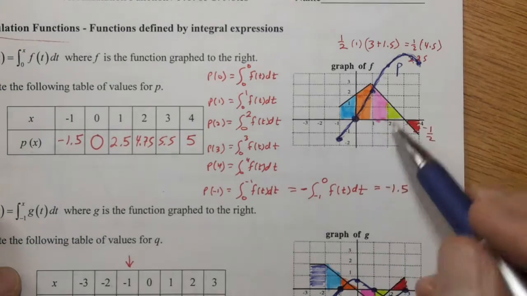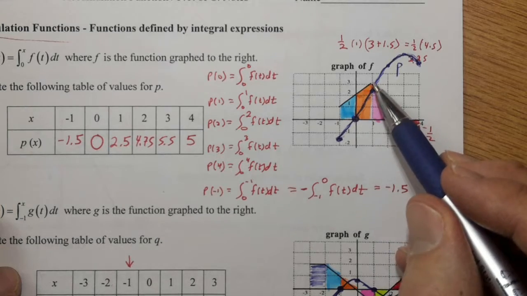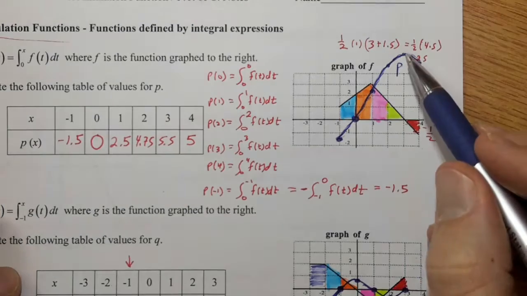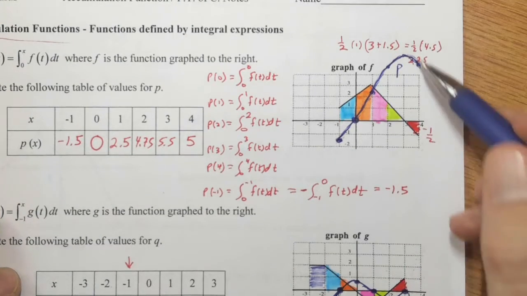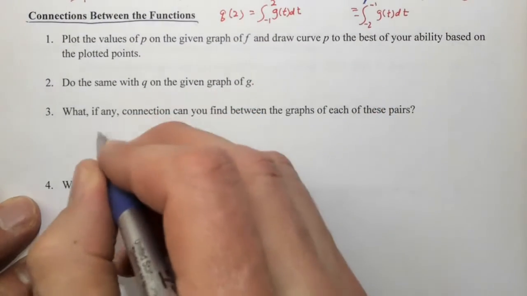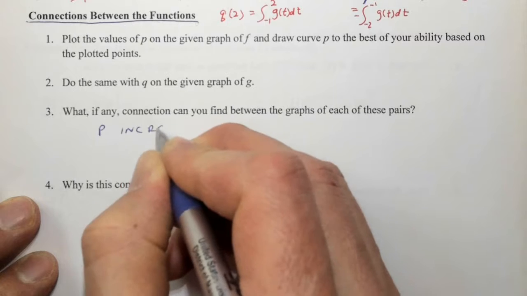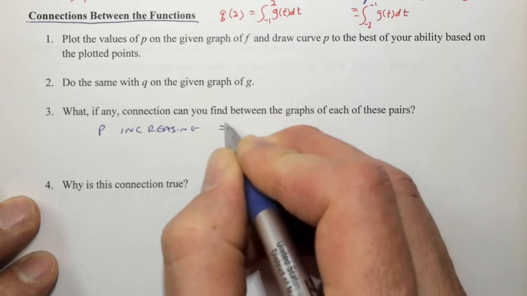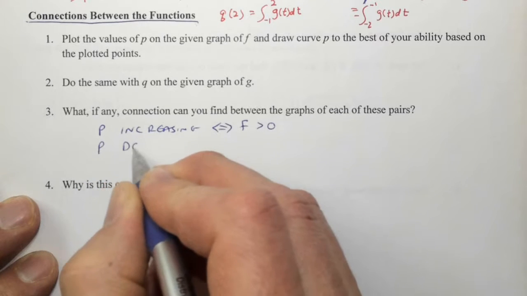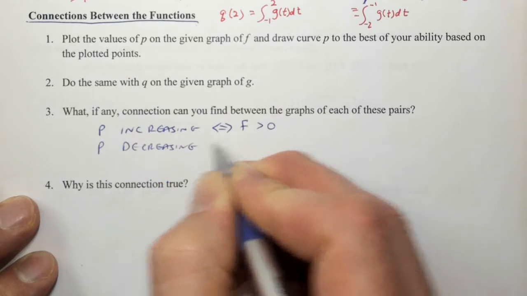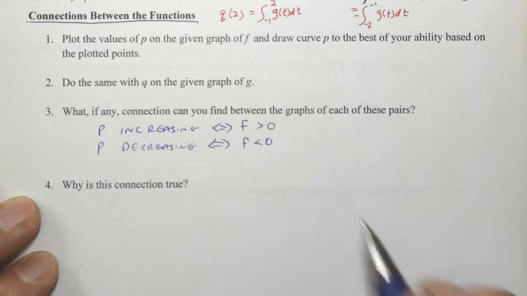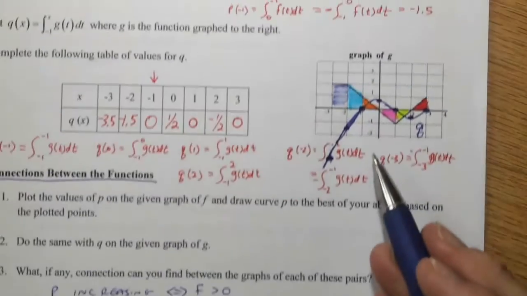Well, let's look at the graph of f. The graph of f is positive, and then at the very end it becomes negative, at the exact same point when p starts to decrease. Let's put that down for a second. All right. When p is increasing, that's when f is positive. And when p is decreasing, that's when f is negative. Does that same situation hold true for our second graph?